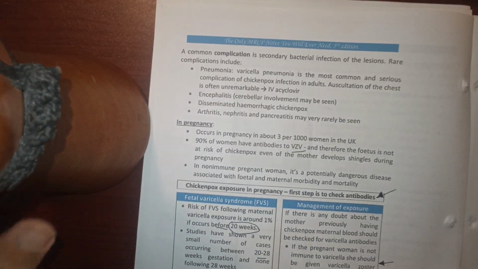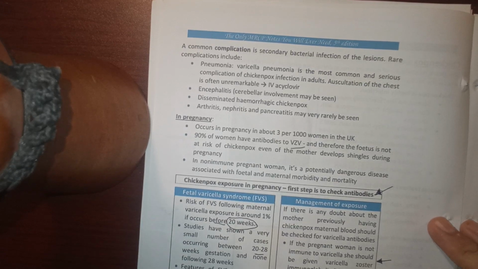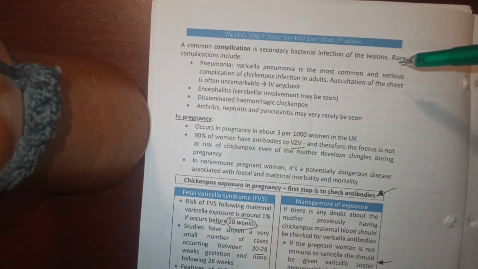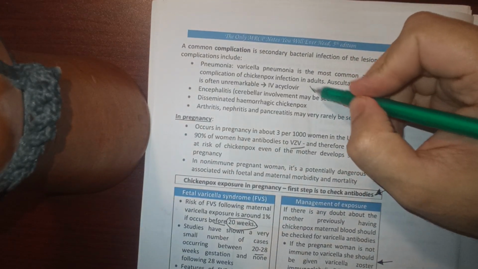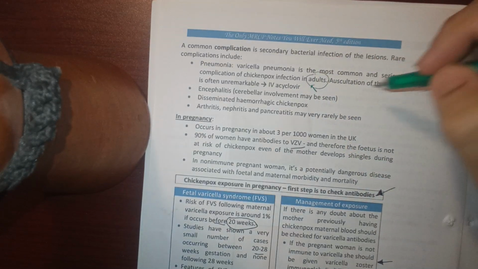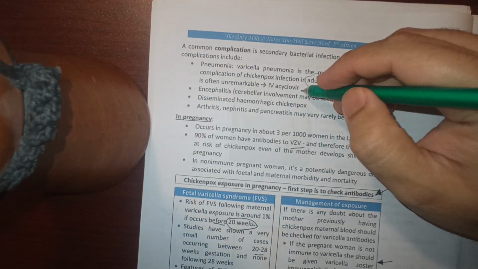A common complication is secondary bacterial infection of the lesion. Rare complications include pneumonia. Varicella pneumonia is the most common and serious complication of chickenpox infection in adults, and auscultation of the chest is often unremarkable. You can give IV acyclovir.